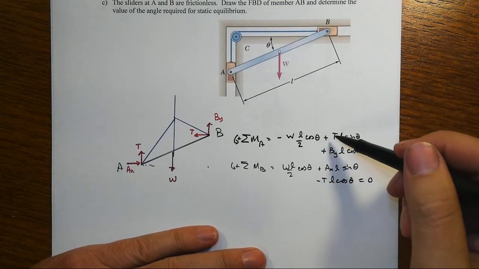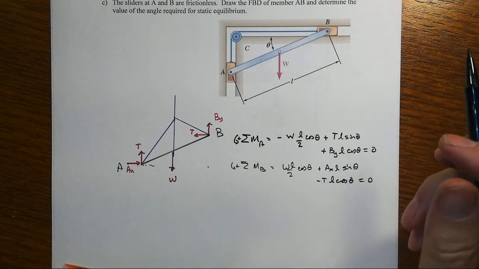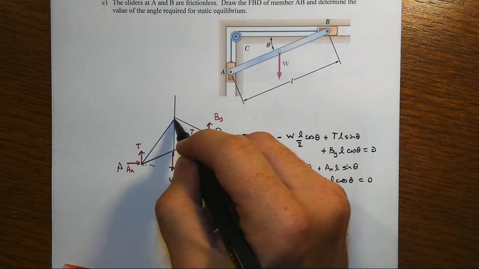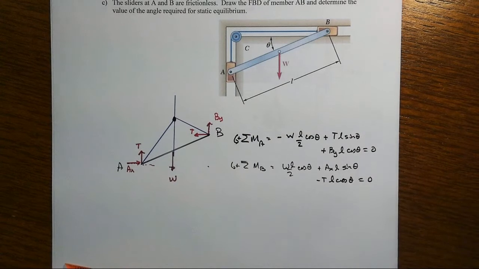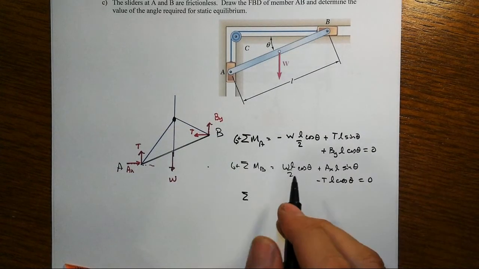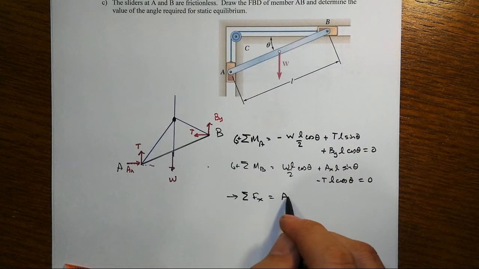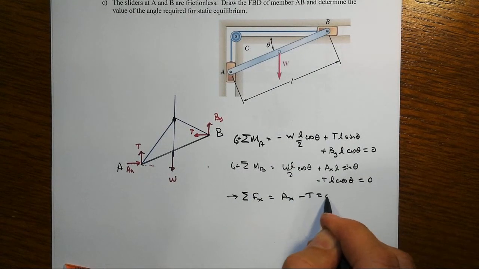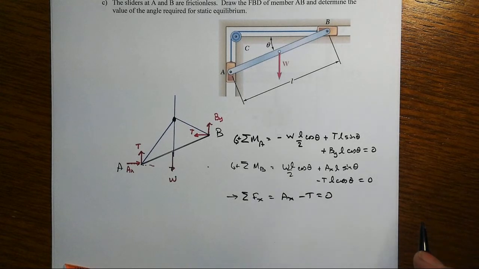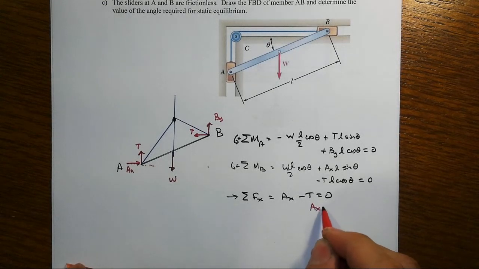Our unknowns are T, BY, and AX. So what would be the third one? It would be this one up there. That looks really ugly, frankly, so I'm not going to do that one. Instead, I'm going to sum forces in X, and I get a nice trivial one: AX minus T is equal to 0. I like that. I'm not going to solve all of this. I'm going to let you play it out. I've set it up for you. But AX now equals T.